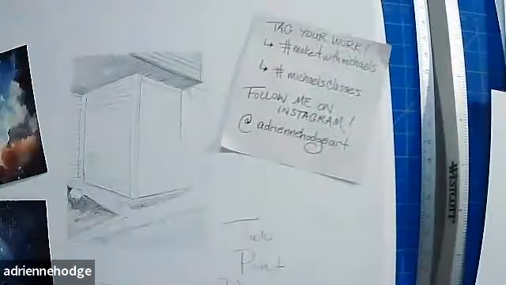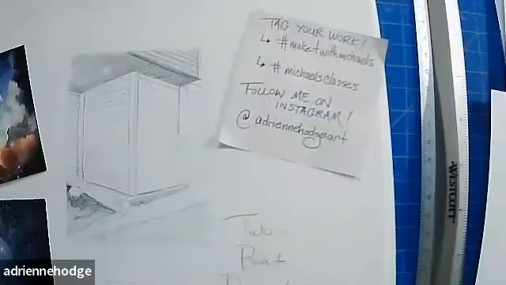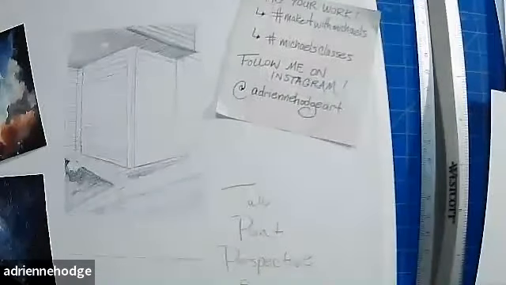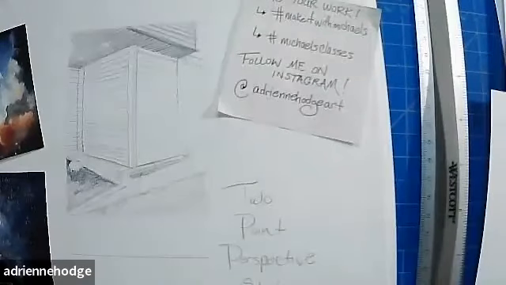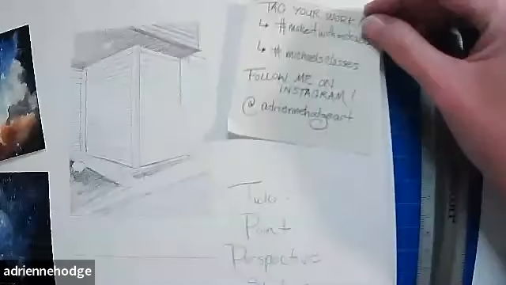Okay, so we're continuing on tonight with two-point perspective studies. This was my original demo, and I'll flip to where we left off last week in just a moment.